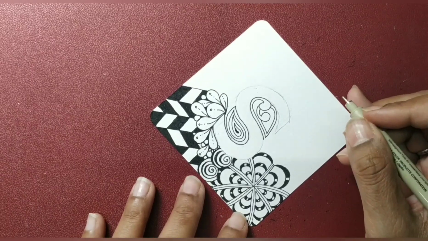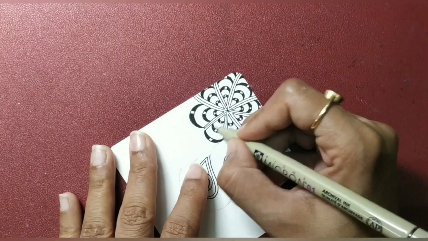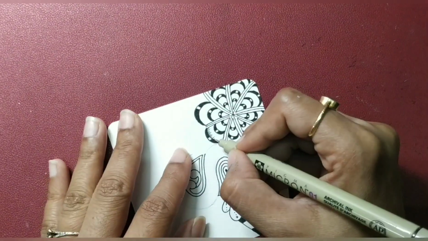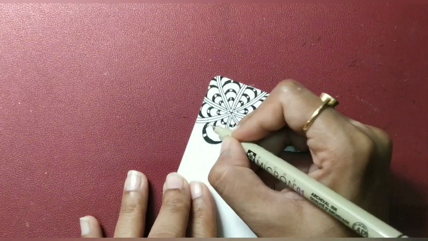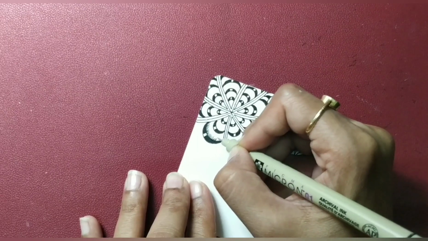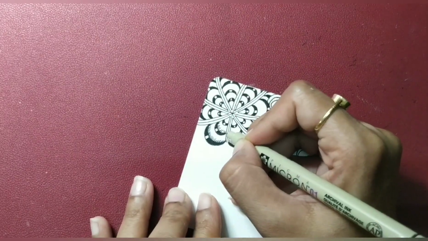Right. Last but not the least, your droop is not complete without this etching. So just add this nice hatching on your droop. It really adds to the look of the tangle.